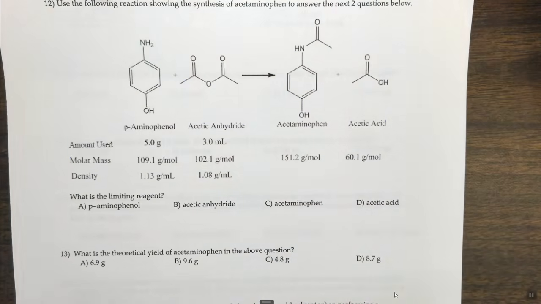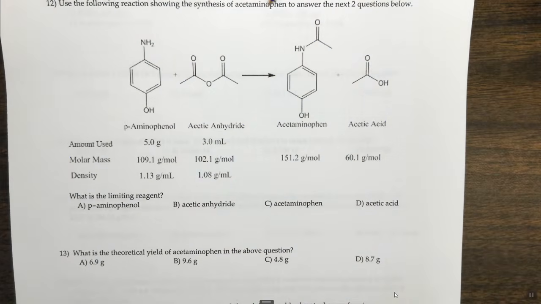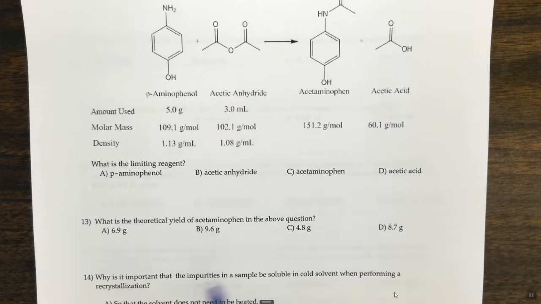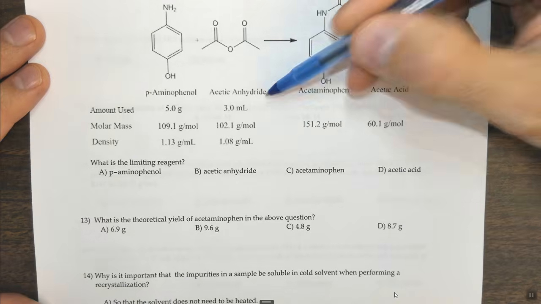So question 12 says, use the following reaction showing the synthesis of acetaminophen to answer the next 2 questions below. And I'm just going to move this up so we can see both the questions. First it says, what is the limiting reagent? And then it says, what is the theoretical yield of acetaminophen? Well, the good news is we only have to do the math once. The bad news is we kind of have to do it for both p-aminophenol and acetic anhydride.